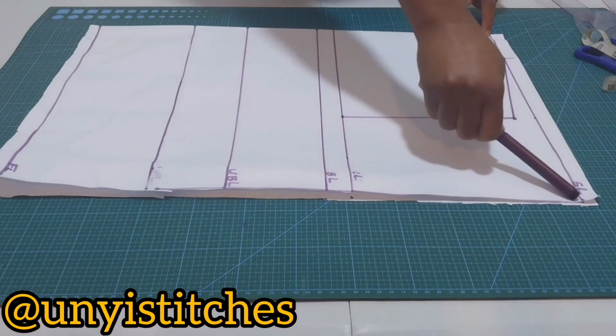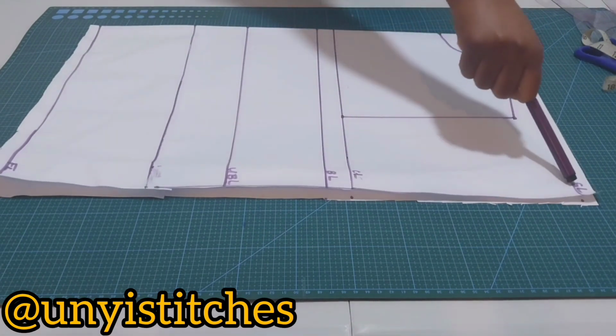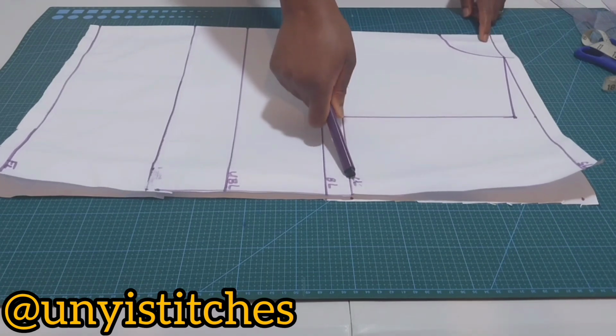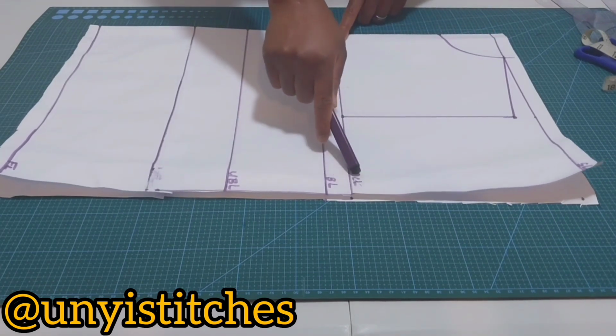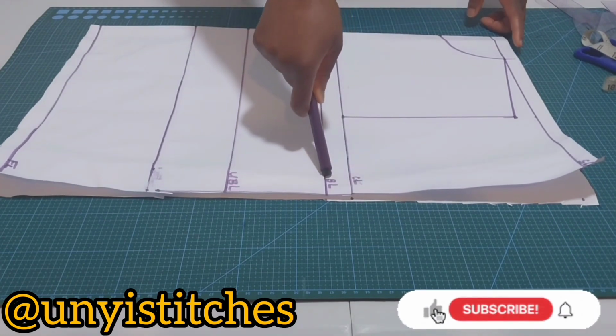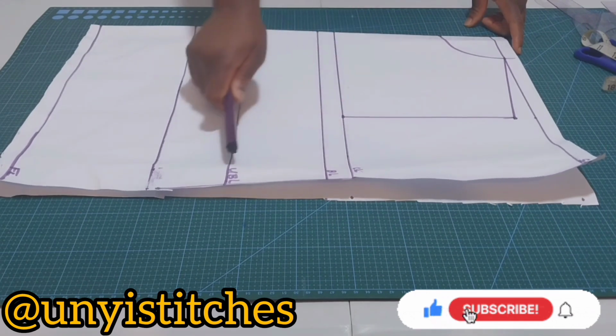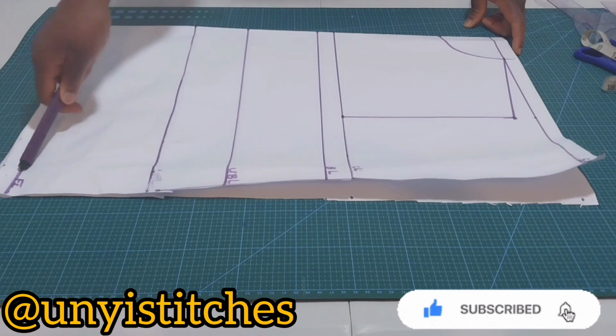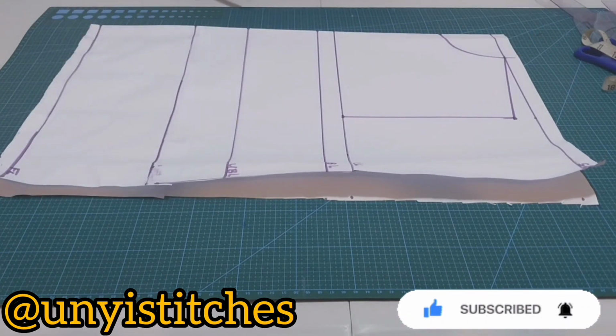So this is just marking my starting point, which is my shoulder line. Then I go ahead to measure from my shoulder to where I have my armhole measurement, which is this CL. That is the chest line. This other line is from my shoulder to the bust point. This is the bust line. This is shoulder to my under bust, shoulder to my waistline, and the full length of the blouse.